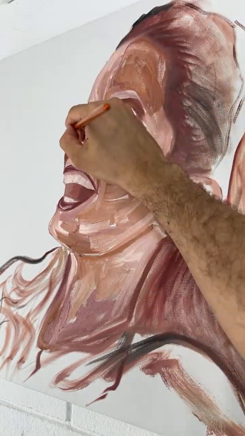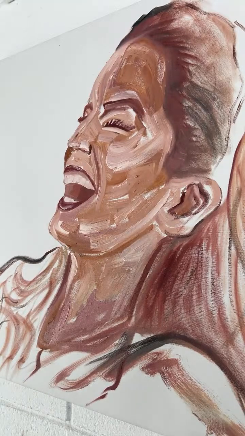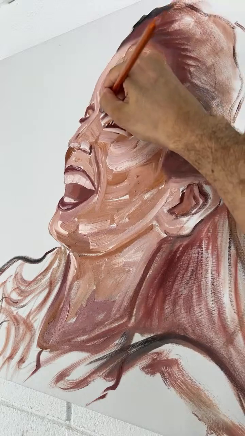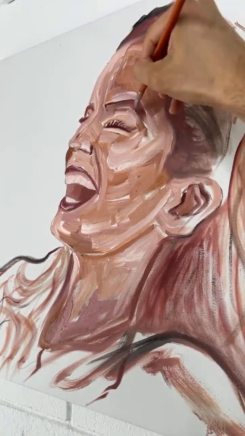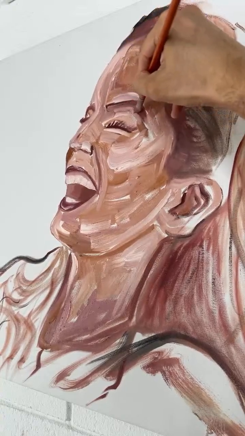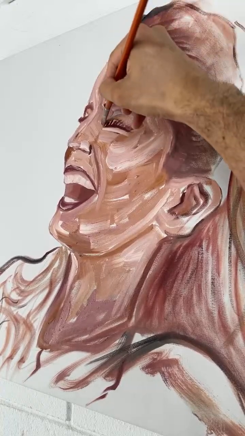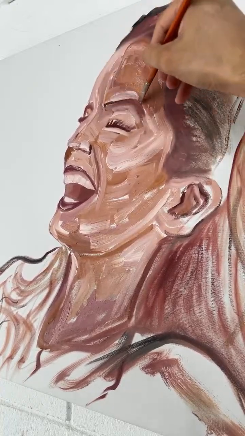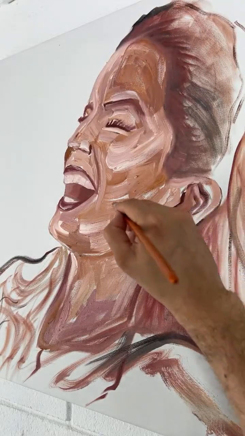Not really refining, but kind of telling my painting what I'll want to have from now on. So I want this tone over here. Basically, that's what I want to start doing right now.